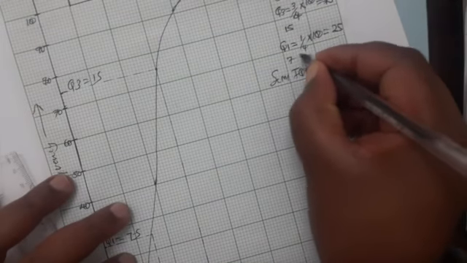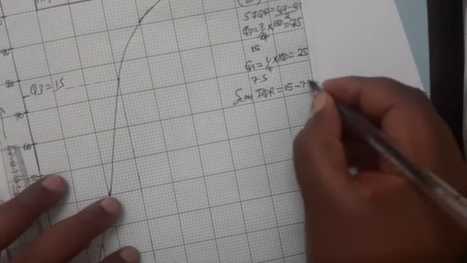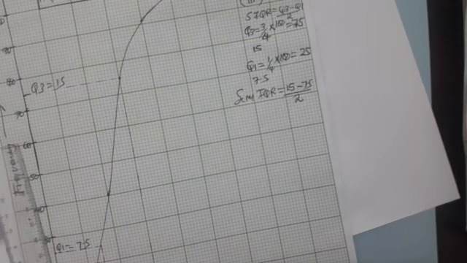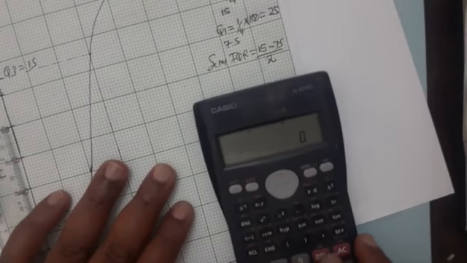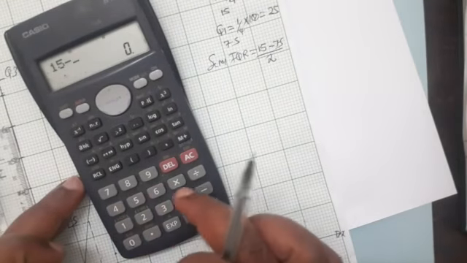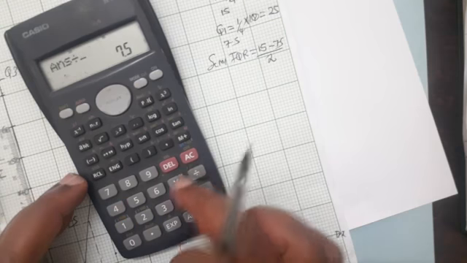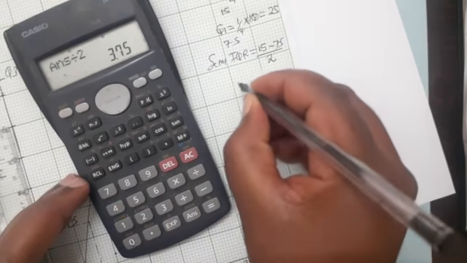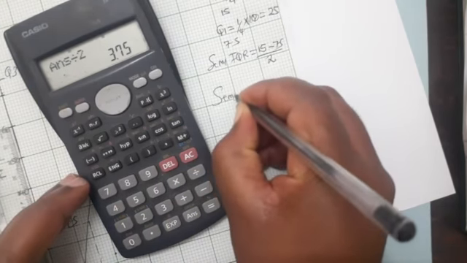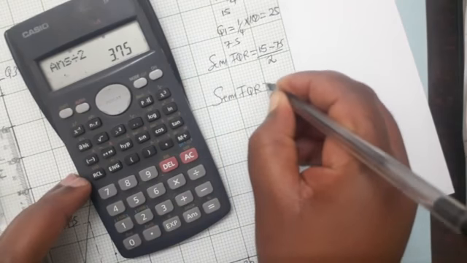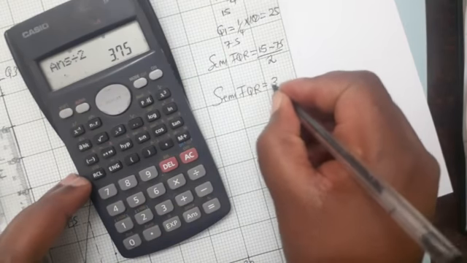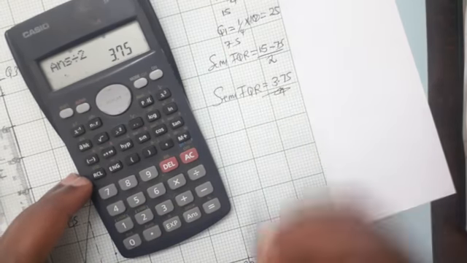So 15 minus 7.5, that's the answer, divided by 2. So your semi-interquartile range is equal to 3.75. That is your answer.